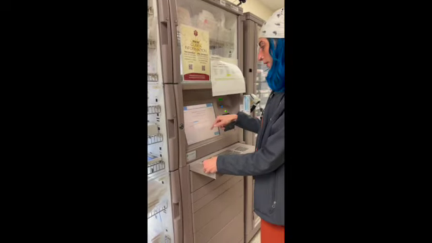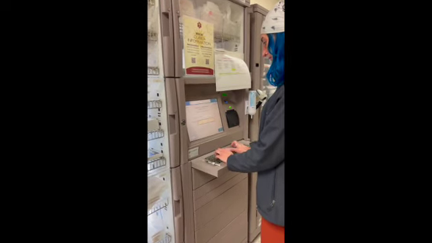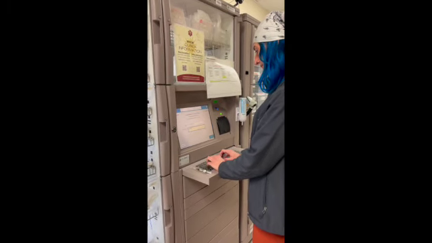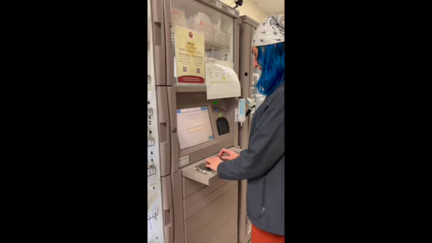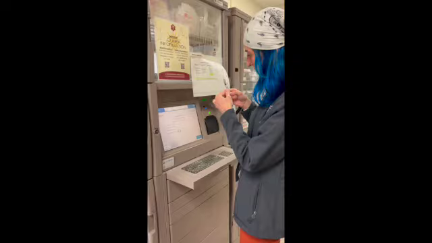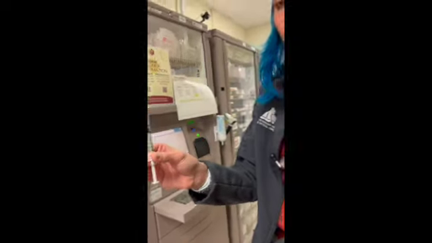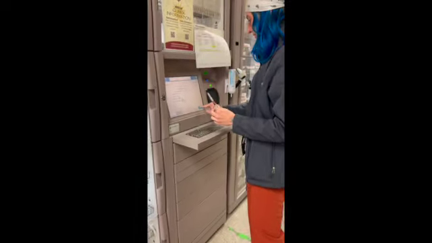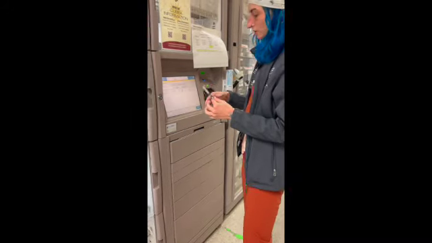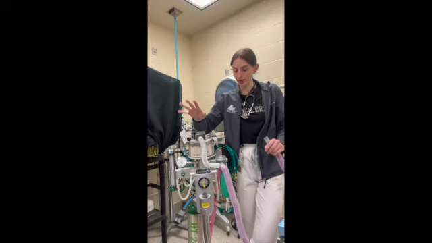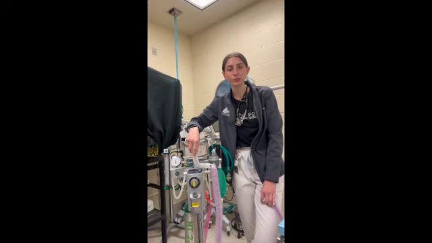Now I'm going to put the reason the ketamine was not needed: the patient did well with fentanyl boluses. Then we will mark off how much we're wasting, which is 0.28 mils. I would confirm that with the person that is witnessing the waste of my drug. Yes. Okay, so then we will put 0.28. It has been wasted here, so then we will go over here and put it in our waste jar.